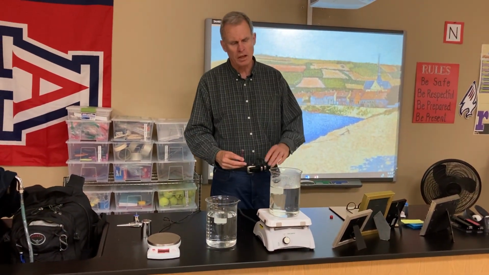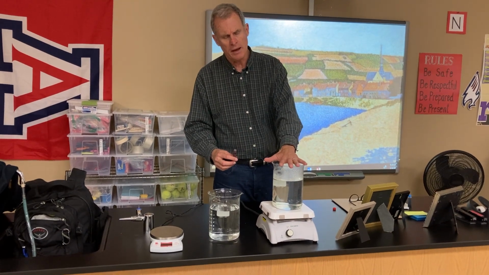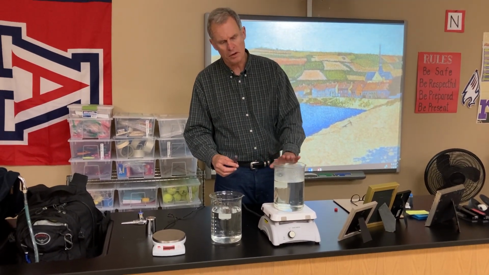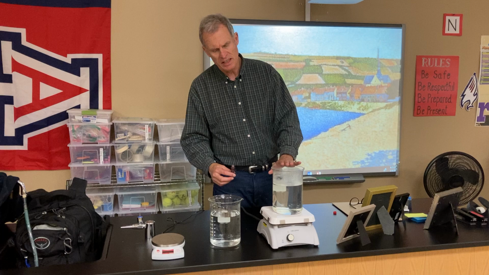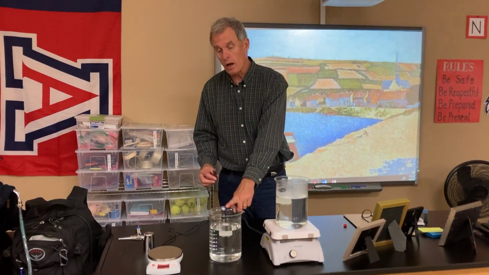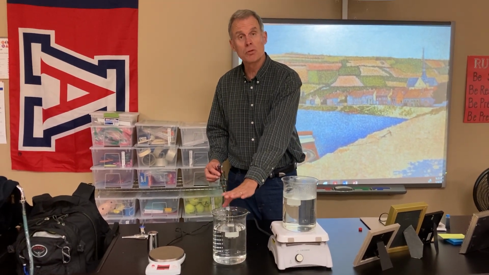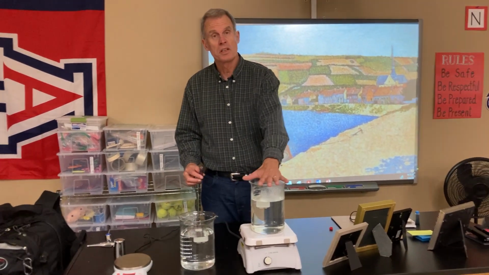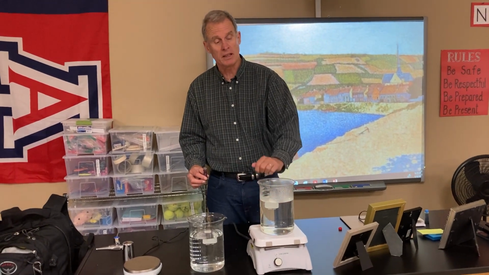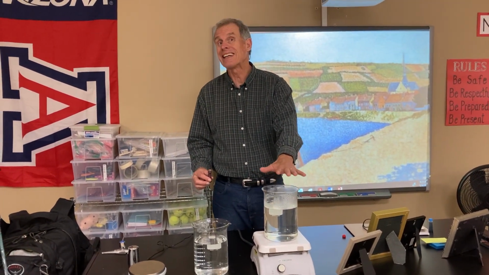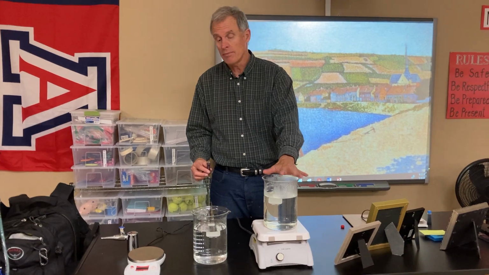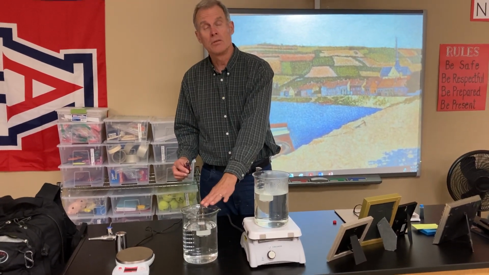So first off, I'm going to show you right up front. This is a large beaker with water in it, and the water in it has been heated and it's sitting on a hot plate. This water is at room temperature and it's just sitting in this beaker on the table. So this is room temperature water. This is heated water on this hot plate. This water, since it's heated, has high kinetic energy. This water, since it's not heated, has on average low kinetic energy.